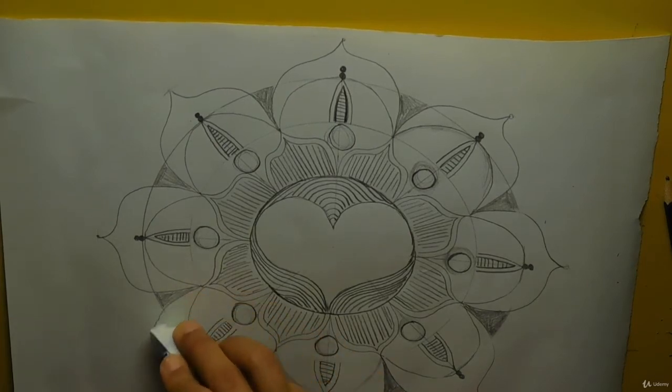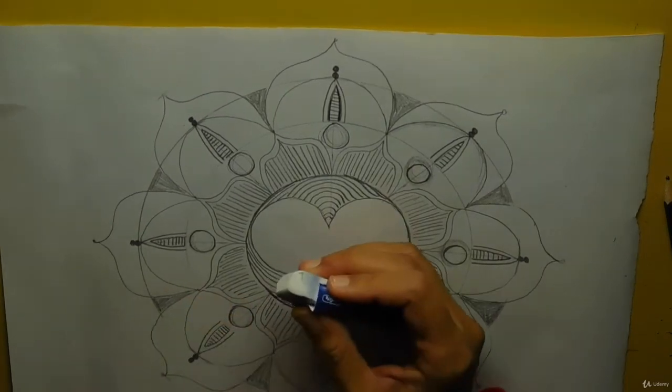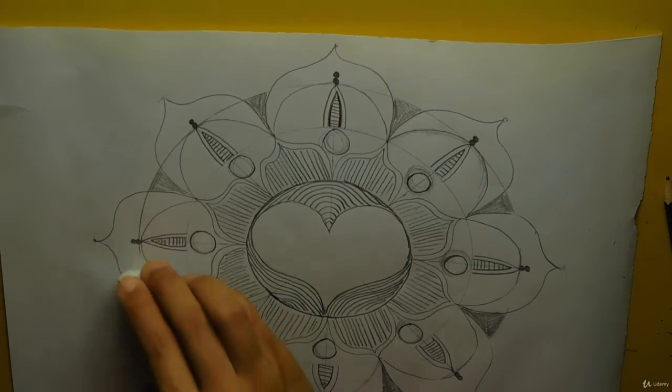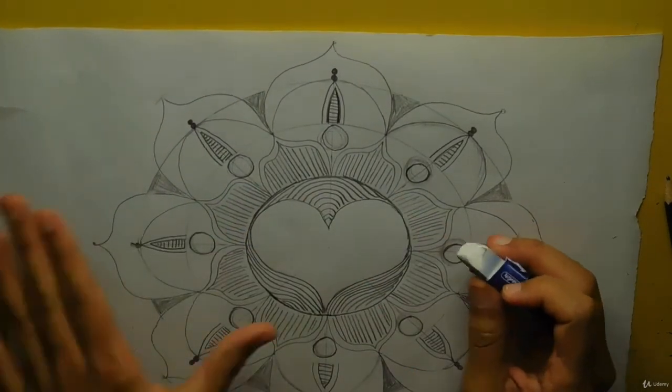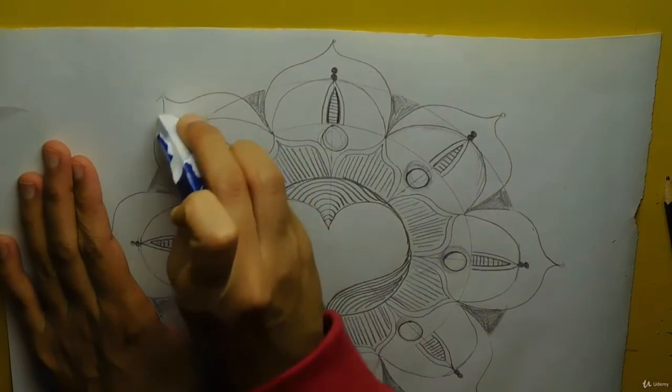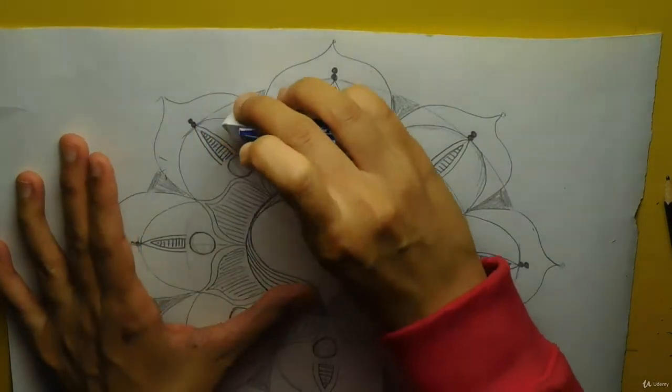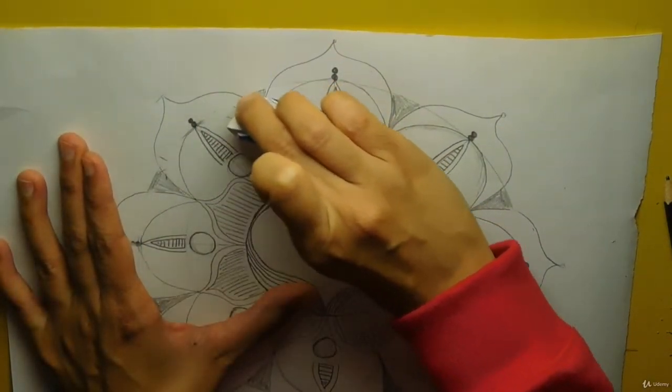And in some cases, you can just leave the pencil marks and at the end, use the colors that you want and really erase in the last step that you're taking. So it always depends what you're doing.